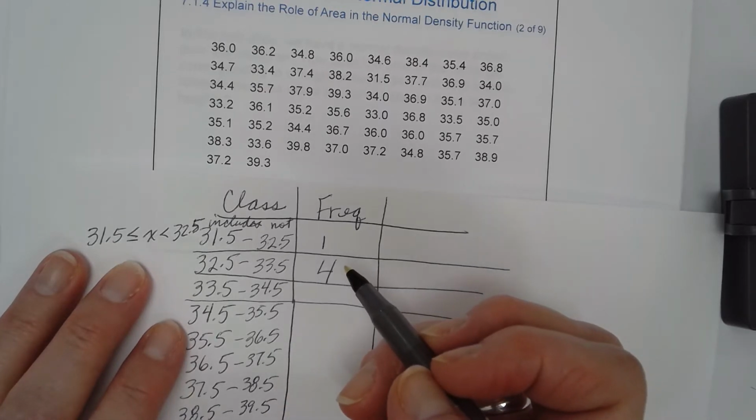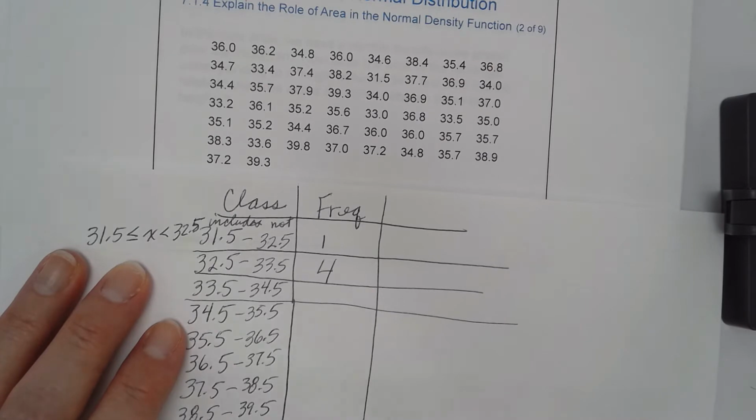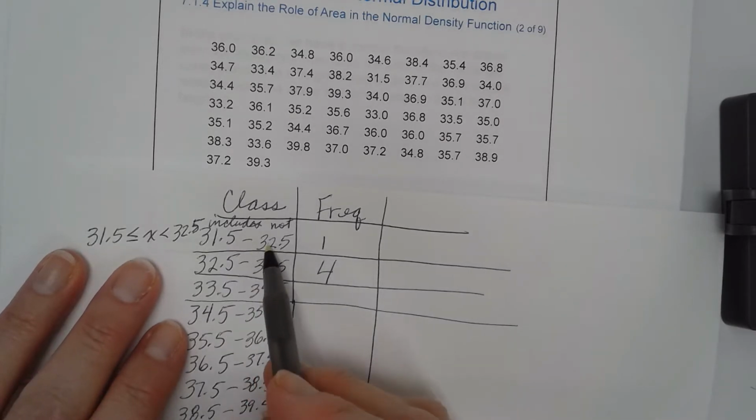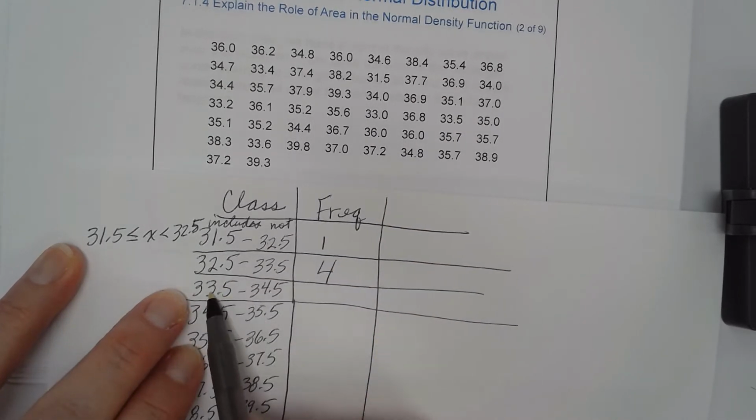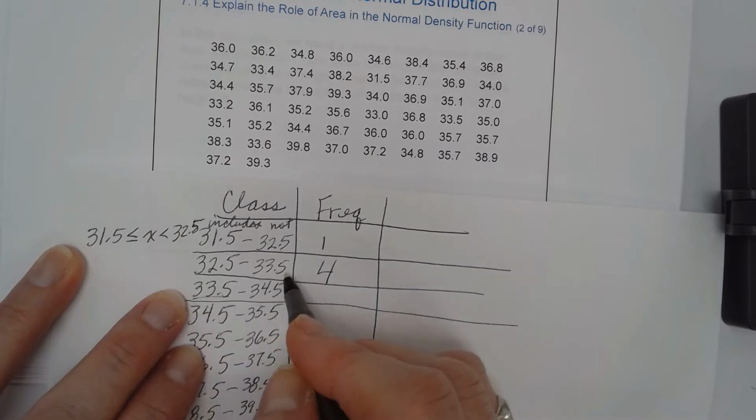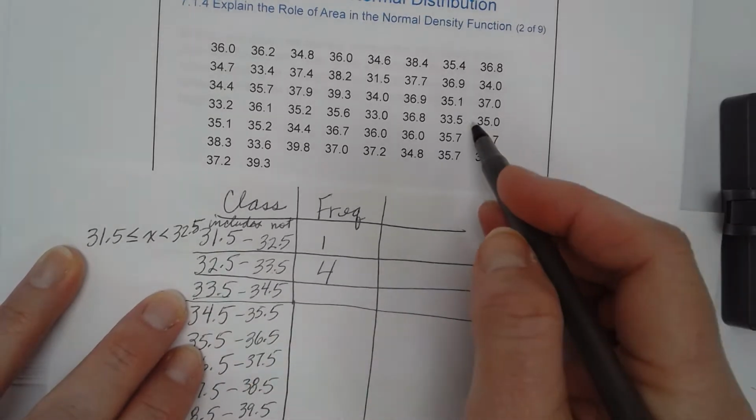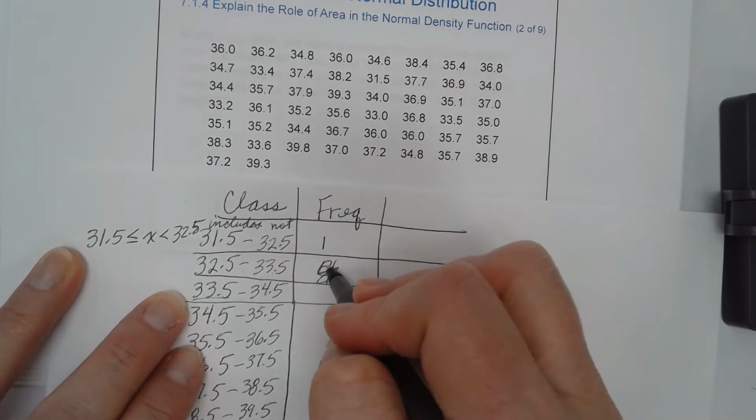I have to be able to include everything that gets as close as possible up to 32.5, but not including 32.5. So 33.5 should go on the next one, not here. So should it be 3? Yeah. Okay.